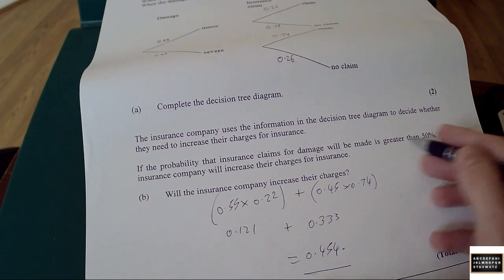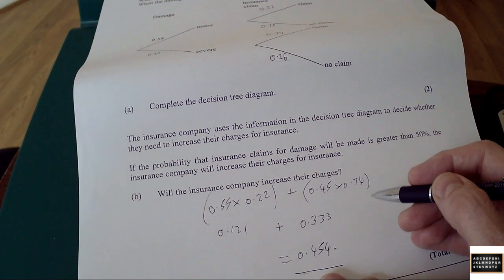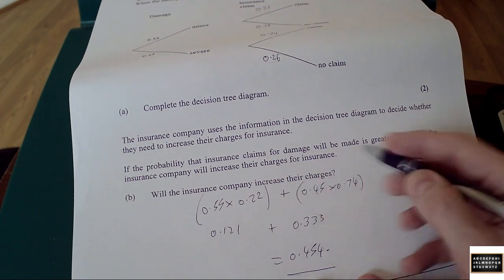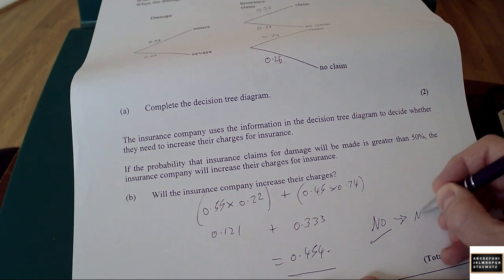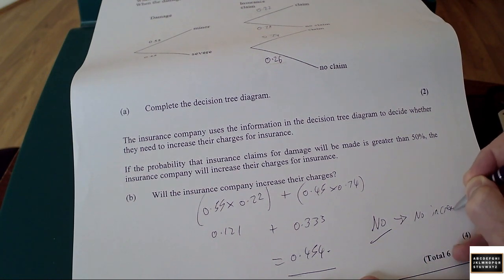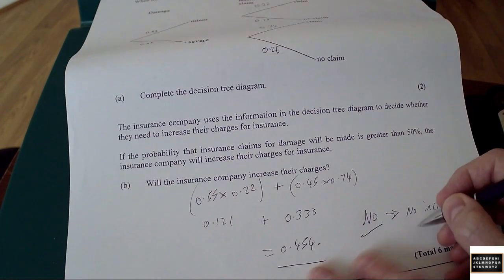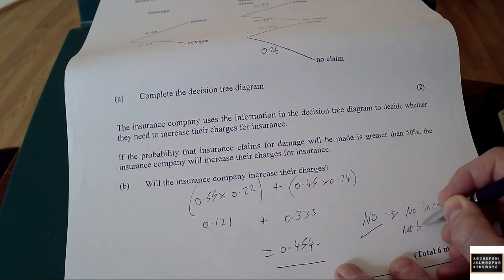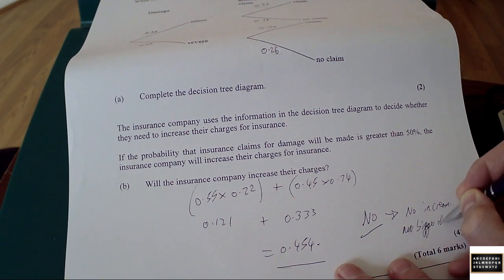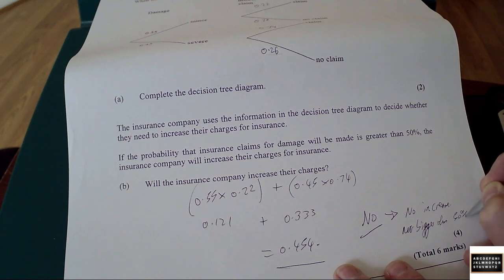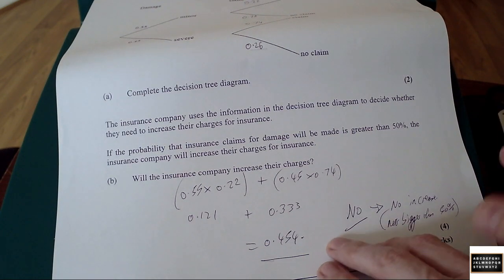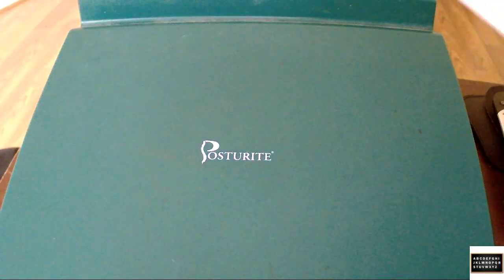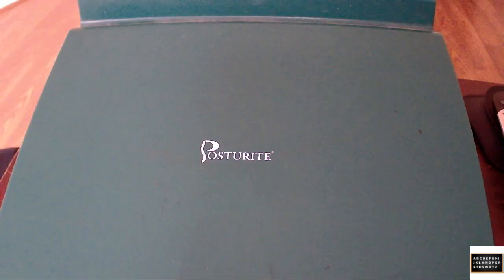So if it's not more than 50%, then they're not going to increase their charges, so no, there'll be no increase. Not bigger, I'll just explain, not bigger than 50%. So you are just writing down that little statement there to say to the examiner, yes, I'm perfectly clear and happy that I know they're not going to be making any claims.